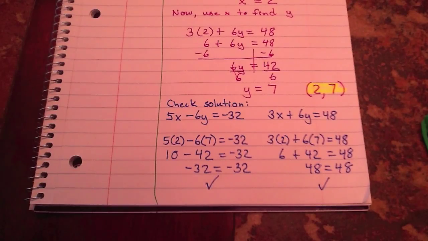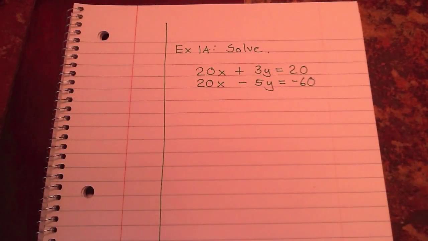If you got lost anywhere in there, hit rewind now, go back, watch it one more time. Otherwise, we're going to try another one now. Write this down.